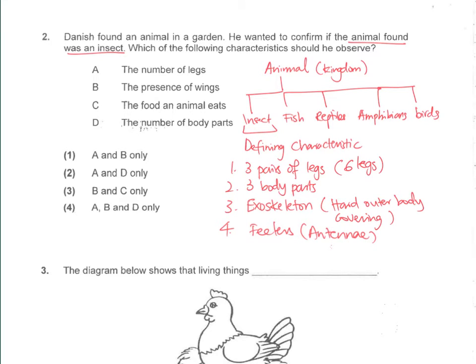Do note that not every characteristic is a defining characteristic. So to define something as an insect, it must have all these characteristics here. Now, there are other characteristics of an insect, but these may not be defining, such as you can say that an insect can lay eggs to reproduce, but this may not be defining. Next, you can also say that it may have wings, but this is not necessarily so. Birds do have wings as well. So therefore, saying that they lay eggs or they have wings are not defining of insects.